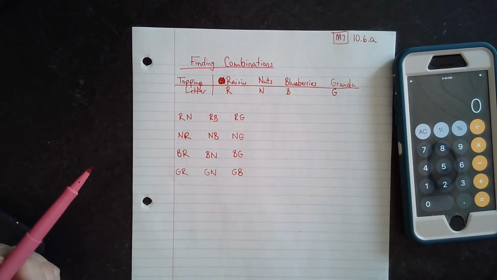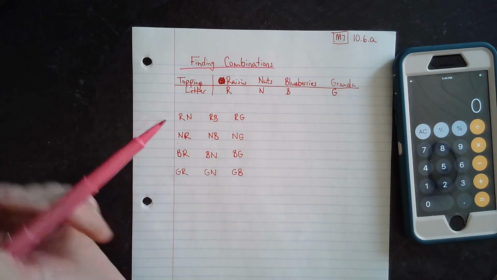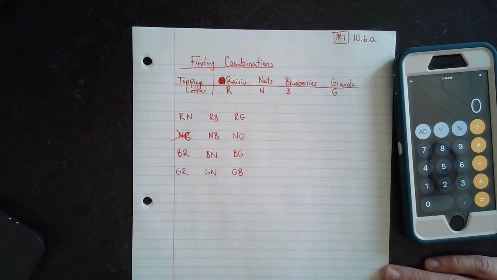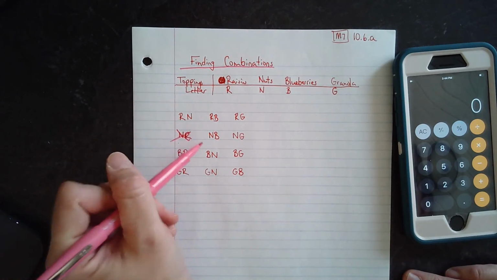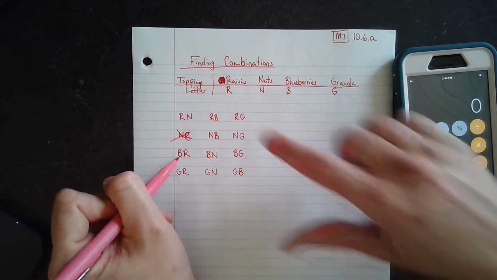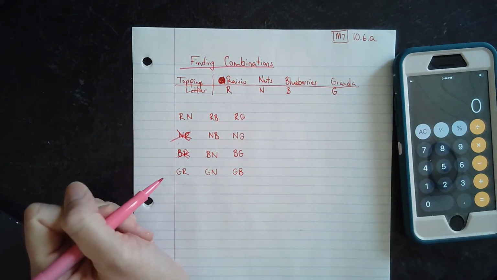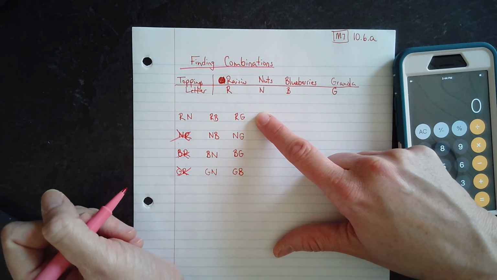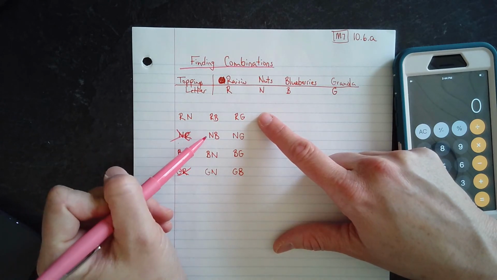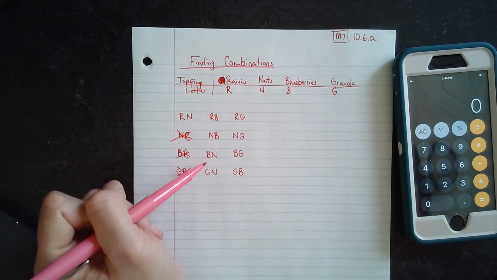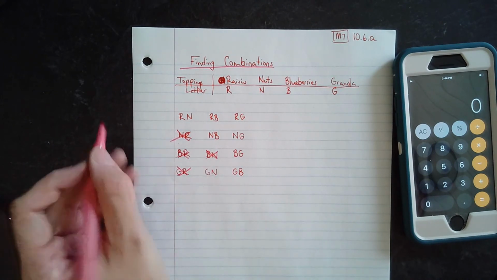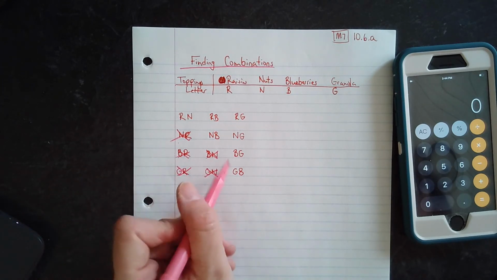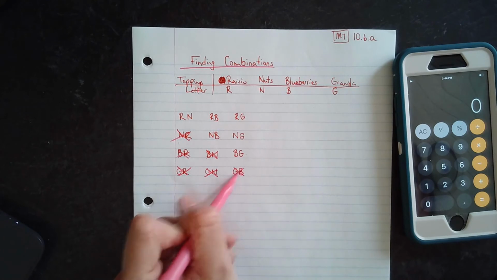So the issue is the order doesn't matter. So some of these are the same thing, like raisins and nuts and nuts and raisins are the exact same thing. So we need to get rid of one of those. And then raisins and blueberries is the same as blueberries and raisins. So we're going to get rid of one of those. Raisins with granola is the same as granola with raisins. So we're going to get rid of that one. Nuts and blueberries is the same as blueberries and nuts. Nuts and granola is the same as granola and nuts. And then here, blueberries and granola is the same as granola and blueberries.